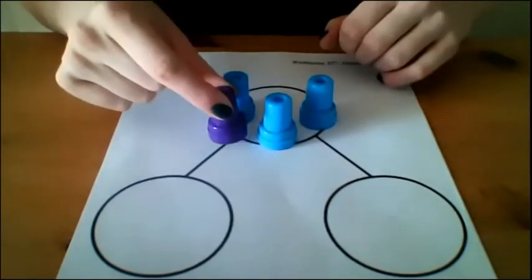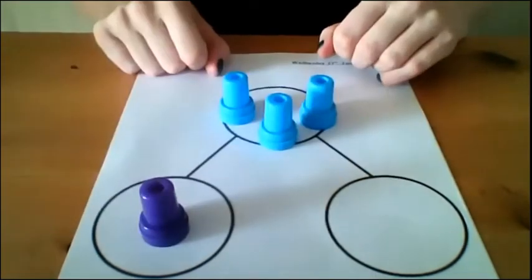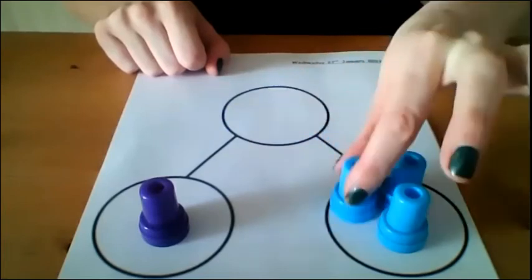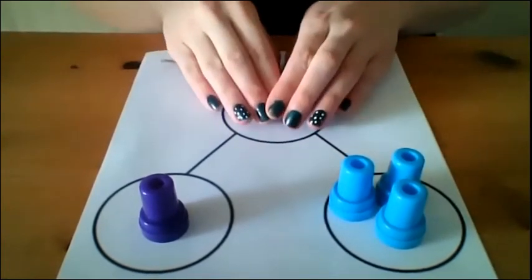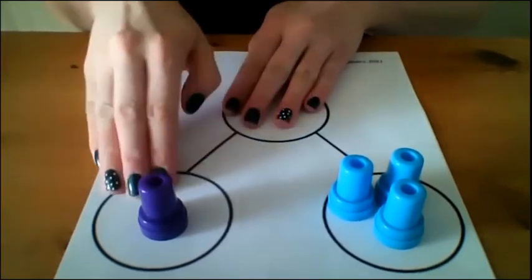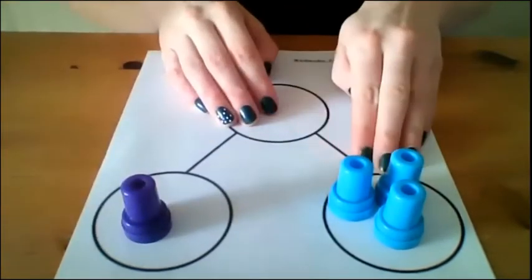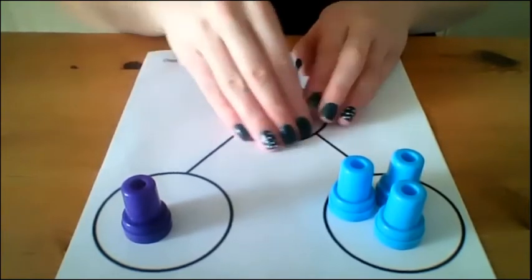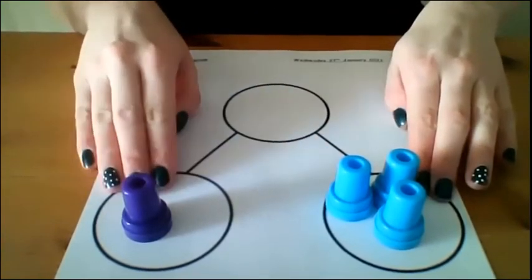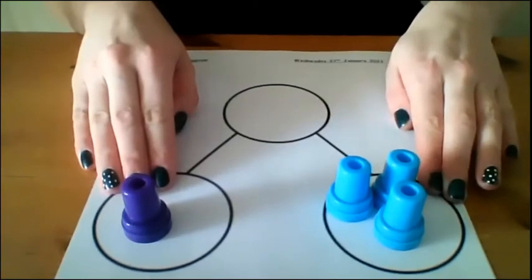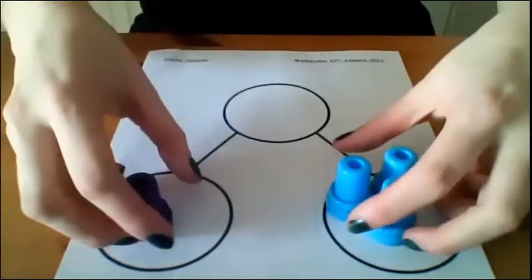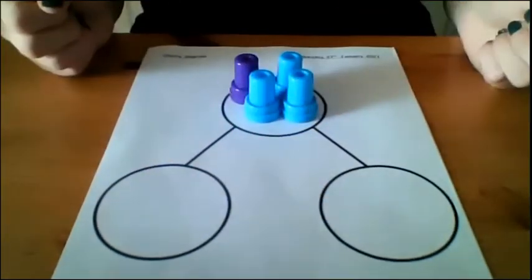Let's move our purple one down the line into 1 part. And we'll move our 3 blue ones down the other line. So we had 5. Oh, no, we didn't. We had 4 to begin with. We've moved 1 into 1 part and 3 into the other part. So our whole was 4, and we have 2 parts of 1 and 3. So we know that 3 and 1, or 1 and 3, all together make 4.